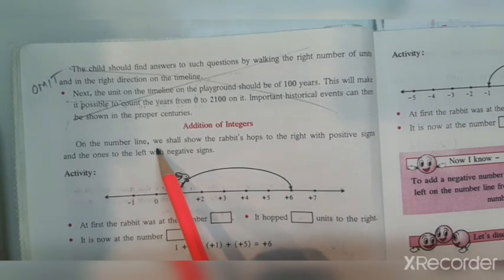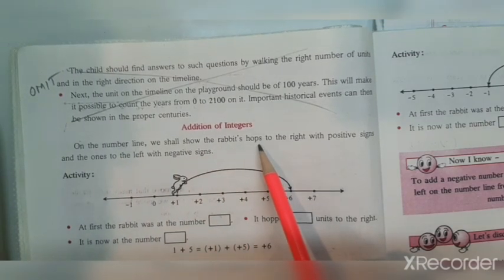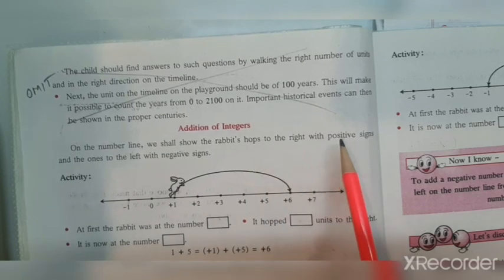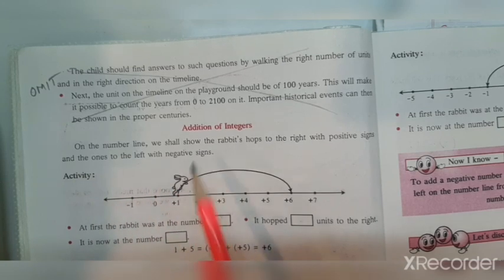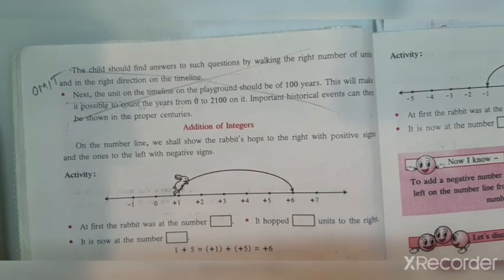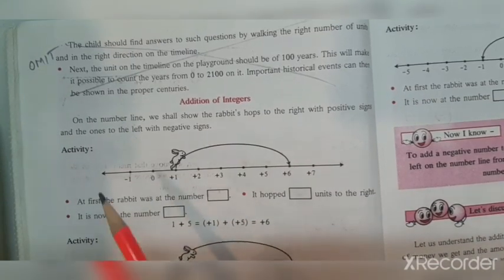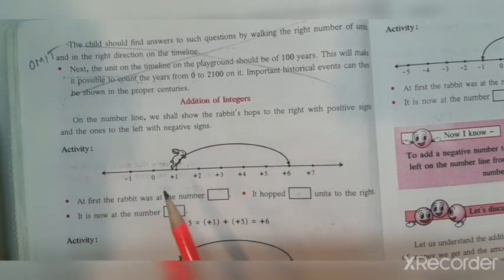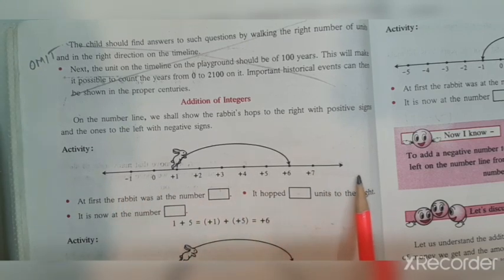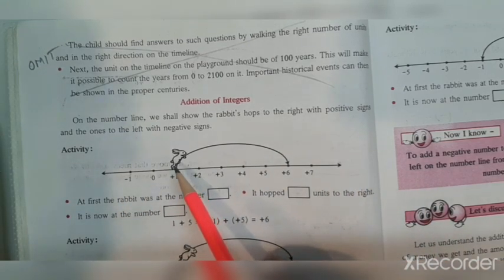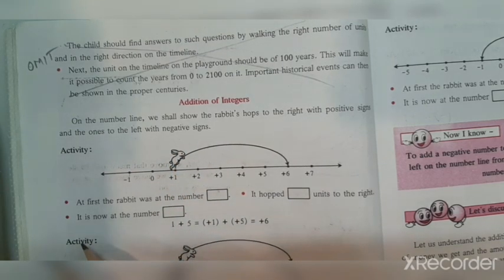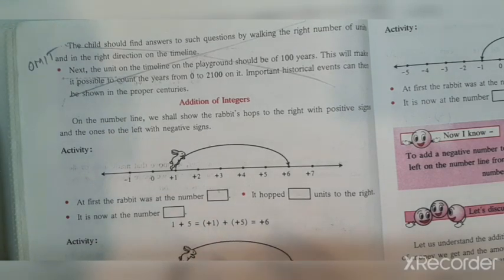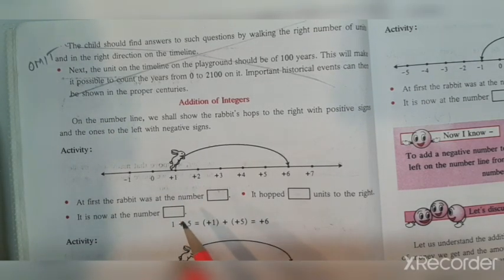On the number line, we shall show the rabbit's hops to the right with positive signs and the ones to the left with negative signs. Okay, so here you can see in the activity given here, they have given a number line, and there is a small picture of a rabbit, and now according to the given instructions, we are going to see where the rabbit reaches on which number.